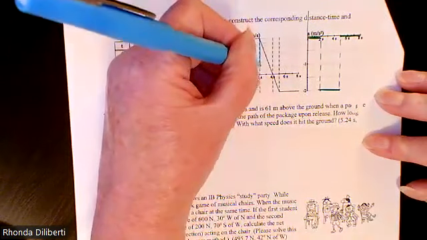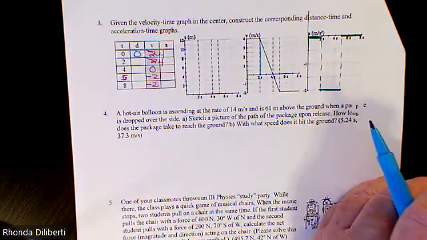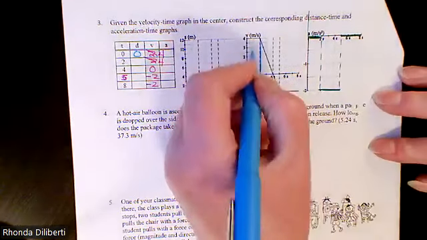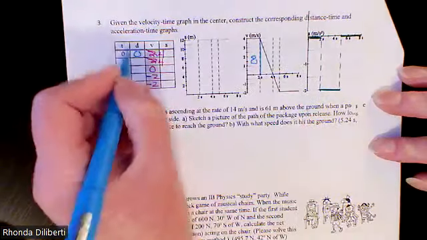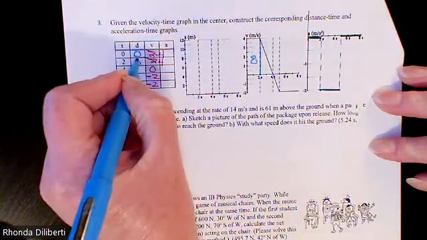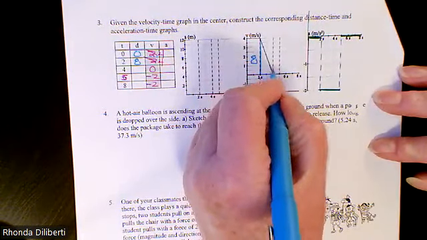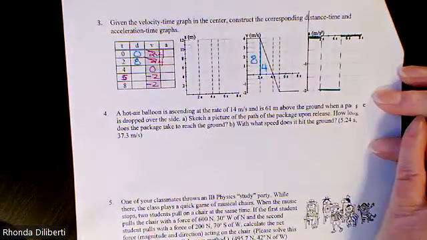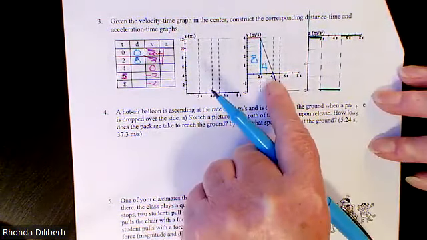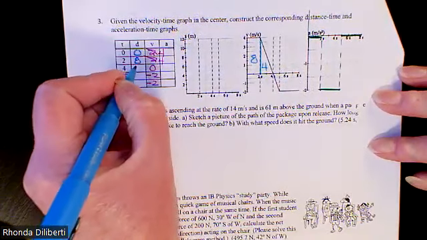So I could just find the area under that curve, and it would tell me how far that I went. And that area is 2 times 4, that's going to be 8. So at 2 seconds, I would be at position 8. From 2 to 4 seconds, if I find the area of this triangle, it's going to turn out to be 4. So at 4 seconds, I've gone 8 plus 4, I would be at position 12.